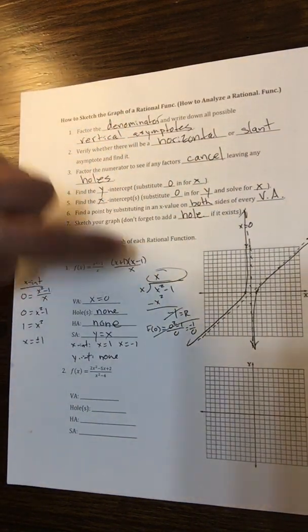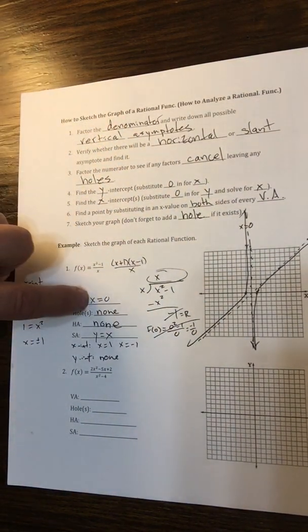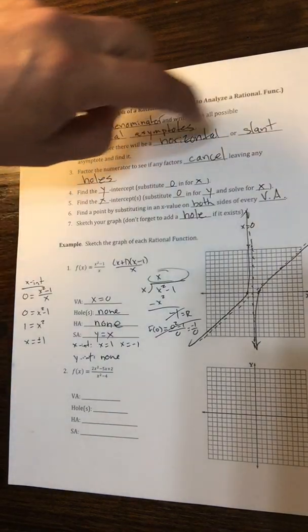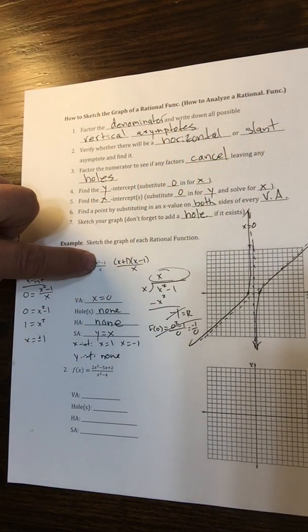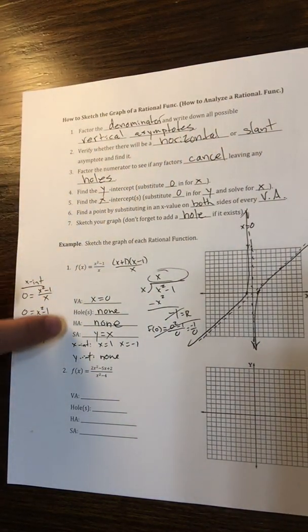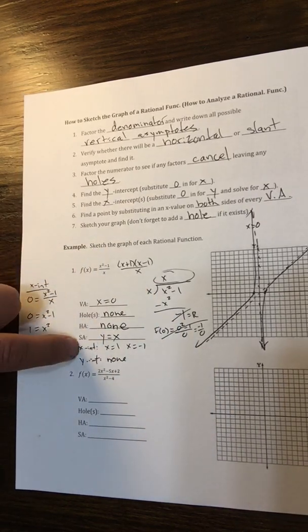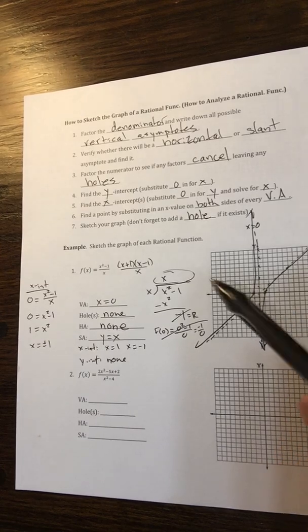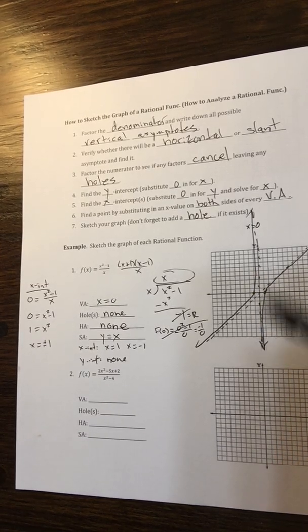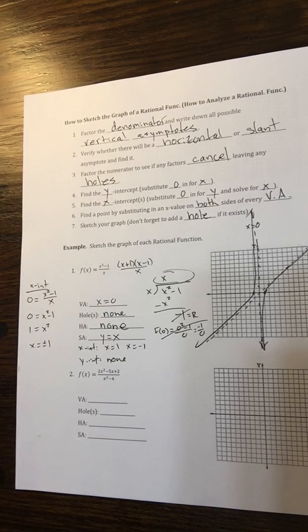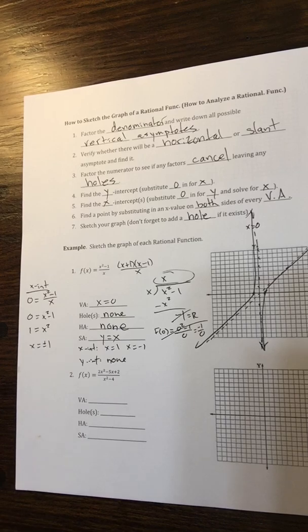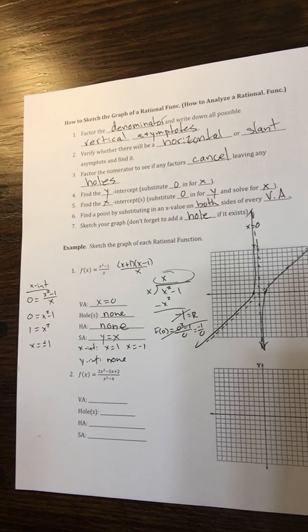Factor the denominator. That was already factored. Vertical asymptotes, x equals 0. See if it's horizontal or slant. Because there was a bigger degree here, it's a slant asymptote. So no horizontal asymptote. I did long division, got y equals x. I found my x-intercepts, and they served as points on both sides of the vertical asymptote, so I didn't even have to do number 6 because I did number 5. And then sketch my graph.